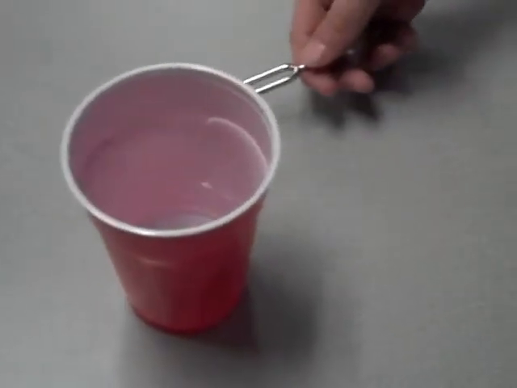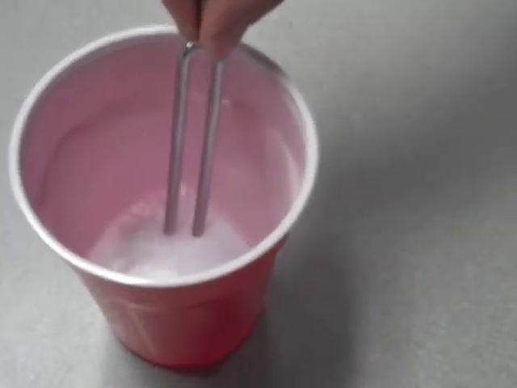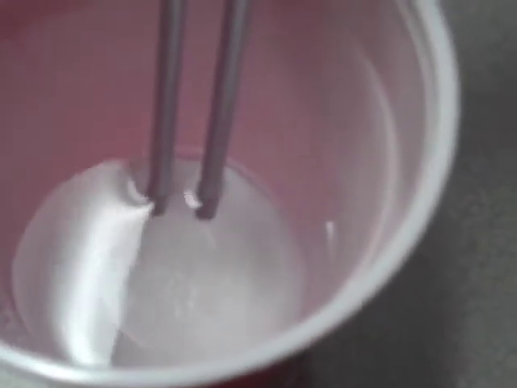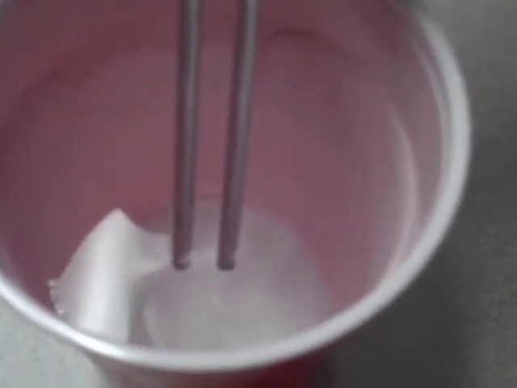So first, I'm going to strike the tuning fork. I'm going to touch it into the water, and see those vibrations? You see it rippling, and then it's still. Watch again. Keep the water nice and still. There you go. And that's how sound waves travel.